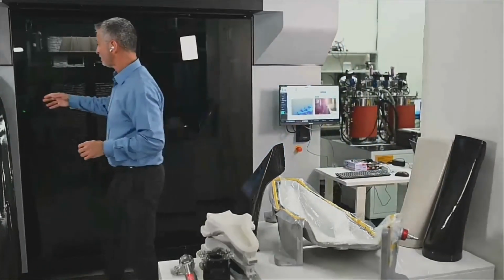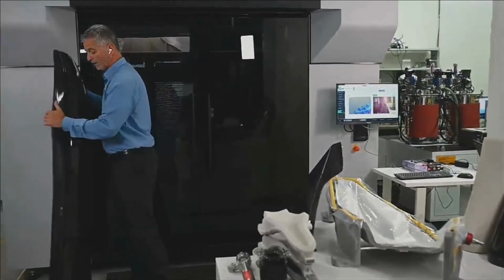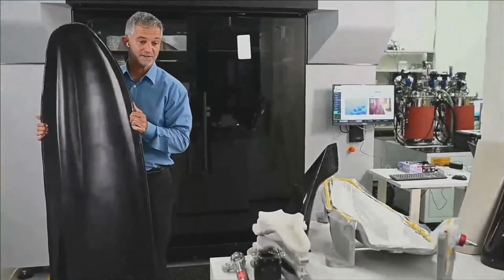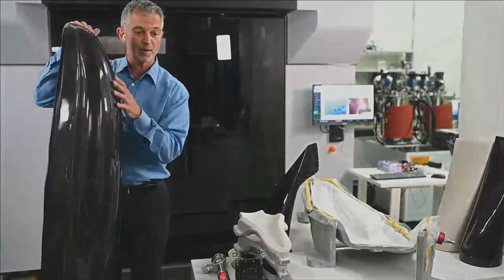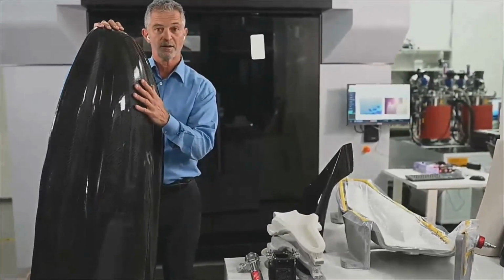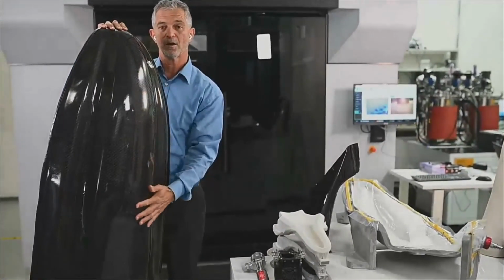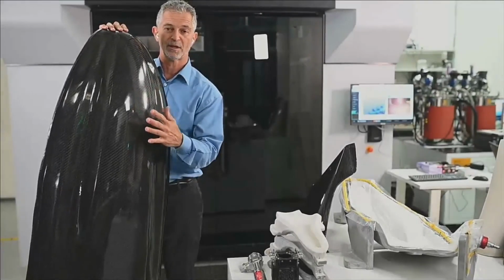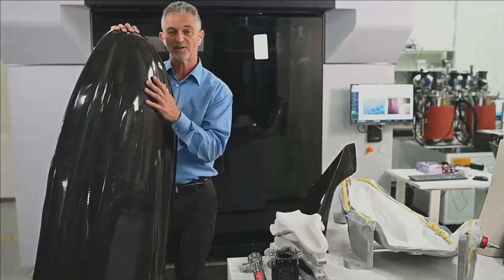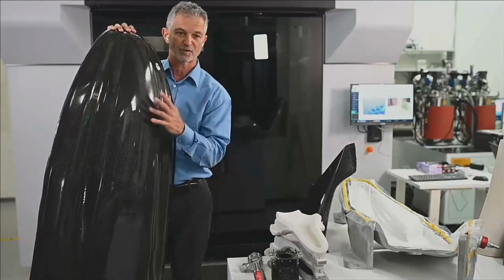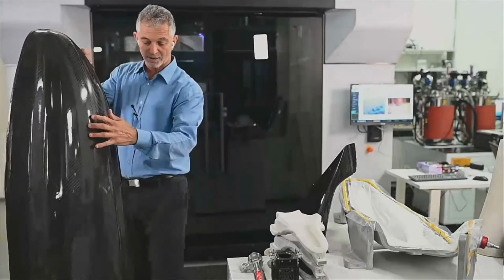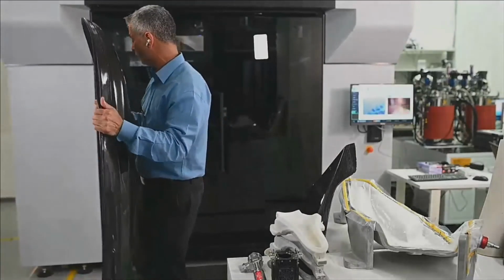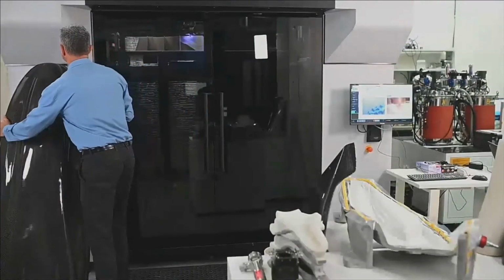Another sample that maybe could be nice to show is a sandwich construction here that was done with GDP printing and coated with carbon fiber. This is the hull of a small jet ski that was done here according to a design that we received.